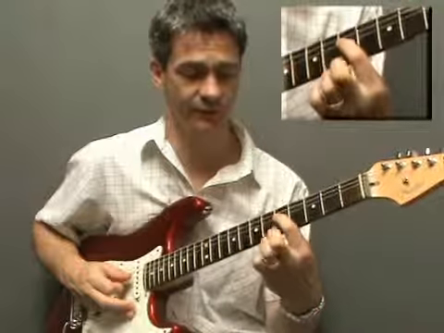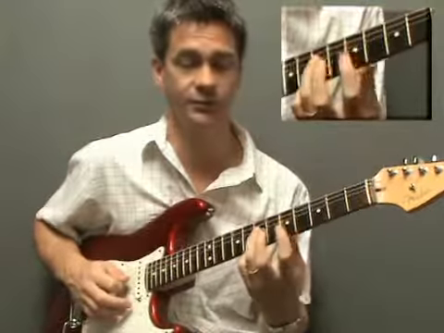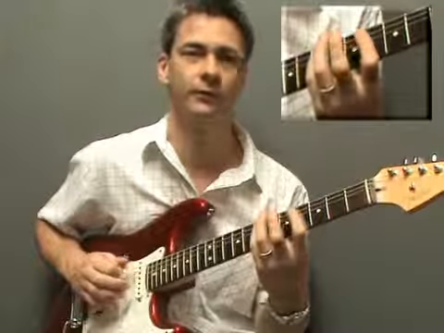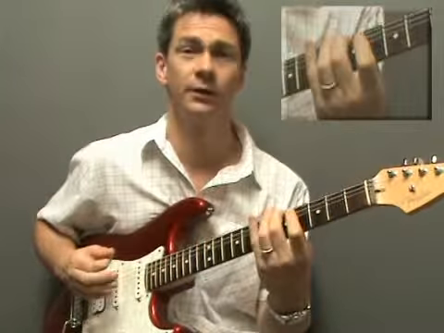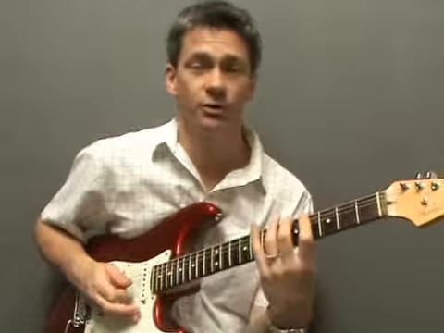I usually play that with my first finger. And then the octave with my 3rd. And back down. So that's how you play a dominant 7th arpeggio over 1 octave.